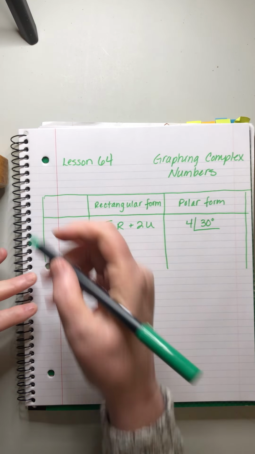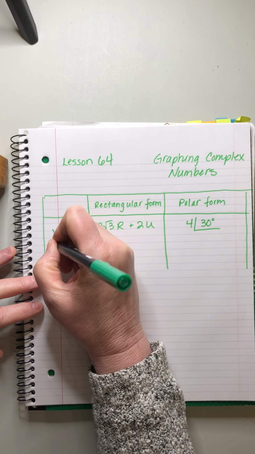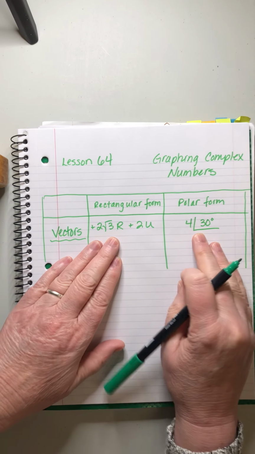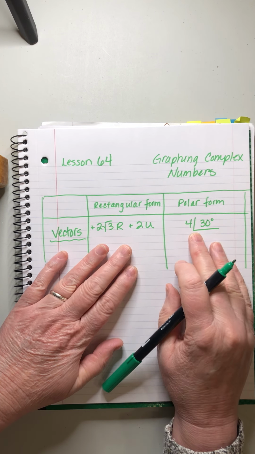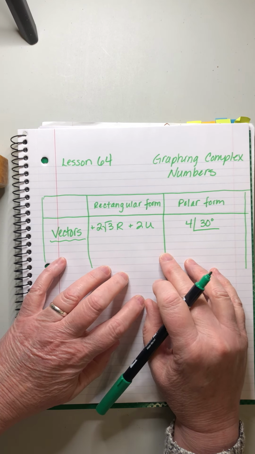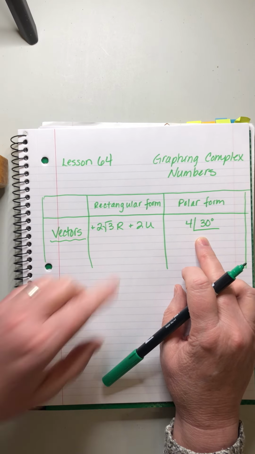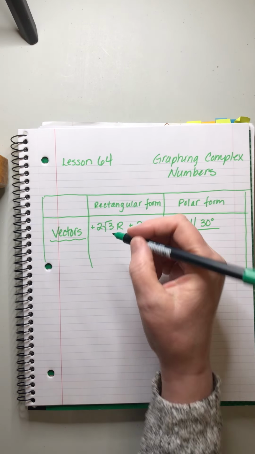We call these vectors. We haven't really used that word a lot because this is the only thing that we've been talking about. We're going to introduce a second category of ideas that use notations very similar to these two. Now, let me just tell you one other thing.